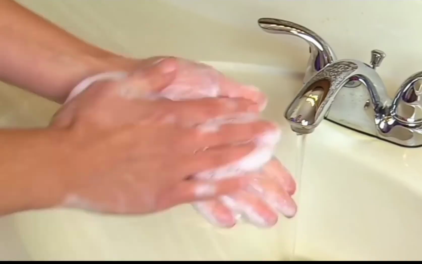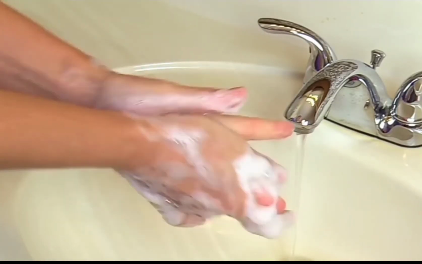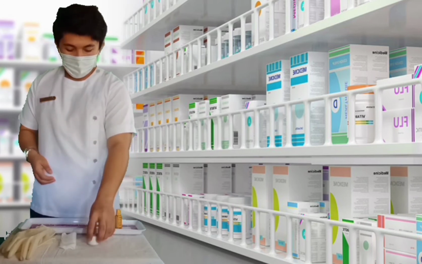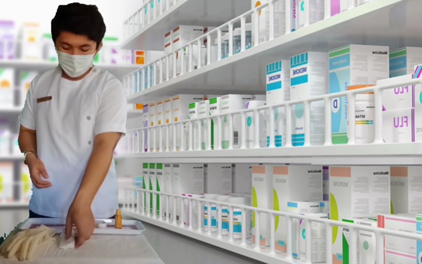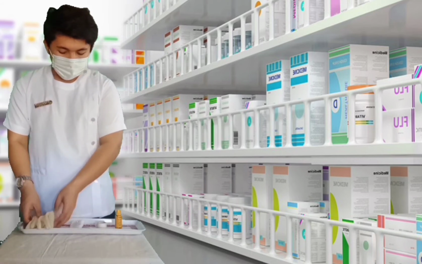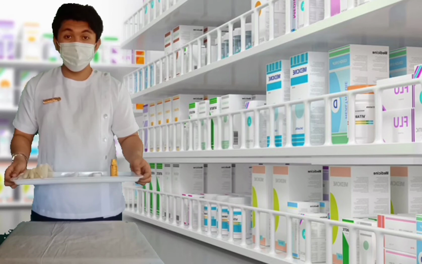Step 3. Perform hand hygiene to prevent the spread of microorganisms. Step 4. Place medication on tray or move the medication cart outside of the patient's room or prepare for administration in the medication area. Organization facilitates error-free administration and saves time.